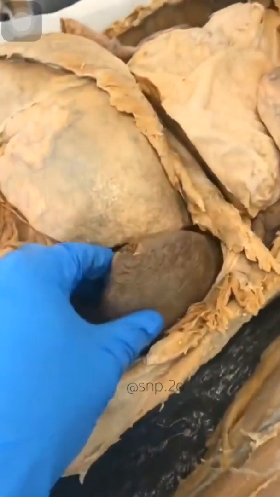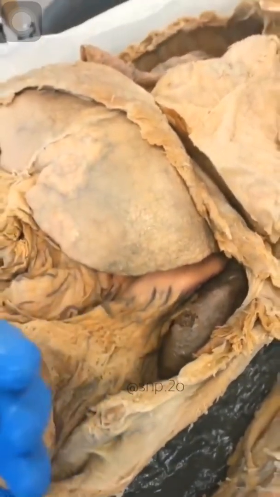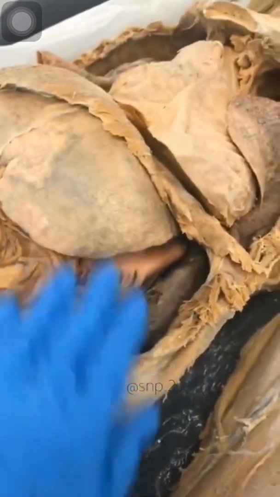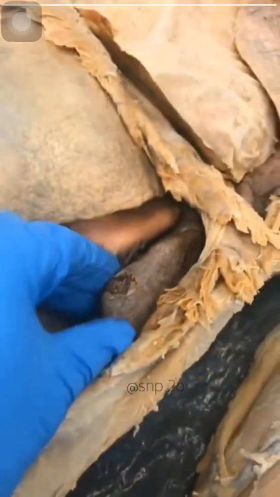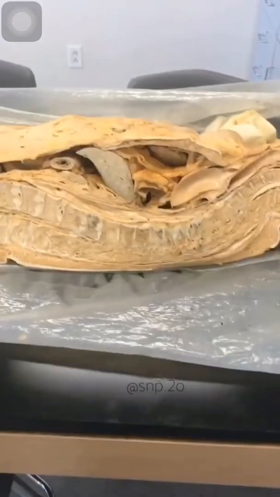Now, the spleen is going to have multiple functions. It helps break down red blood cells. It helps store blood in case you lose too much. It's essentially a giant lymph node. But yeah, that's your spleen. It's just going to be hanging out on your left side right by your stomach.